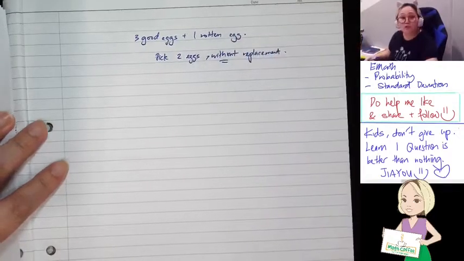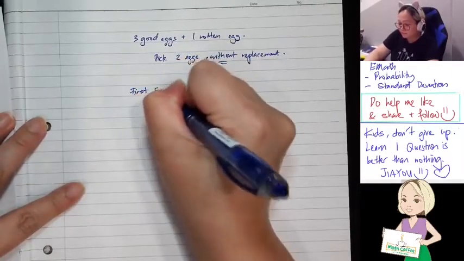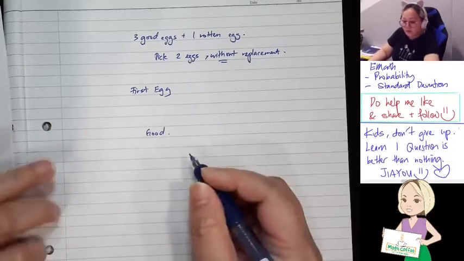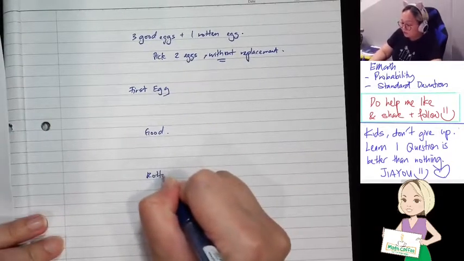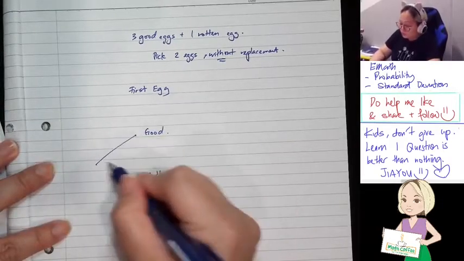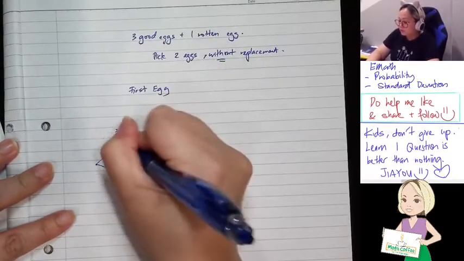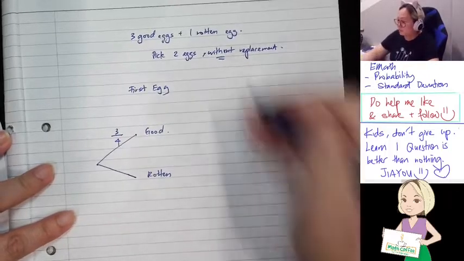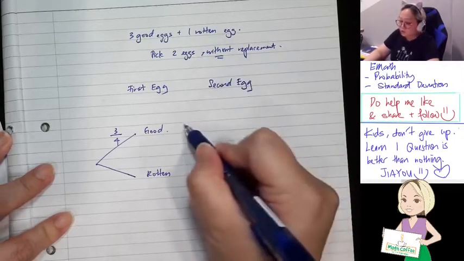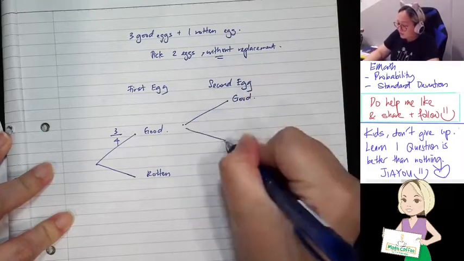So how do you draw the tree diagram for this one? So we will have the first egg. Okay, so the first egg, you can get a good one, and you also can get the rotten one. Agree? Okay, so you will draw these two. So this one, the good eggs is 3 out of 4. So it's 3 out of 4 eggs. So this one, second egg. Second egg. So you will put here, good, and then bad.